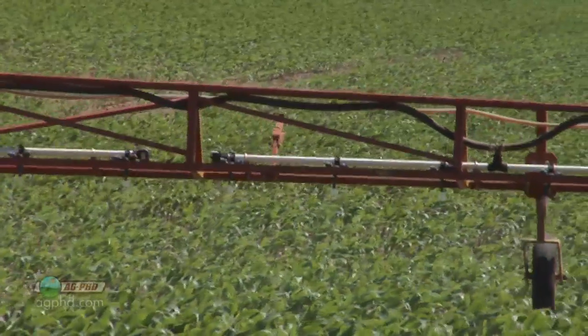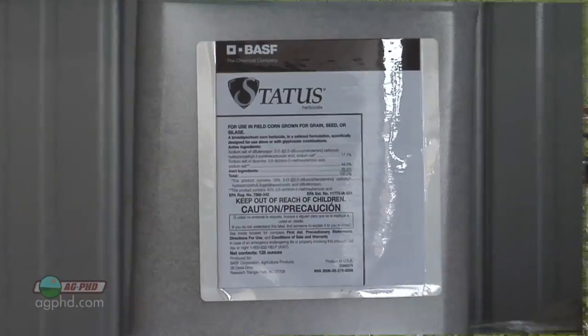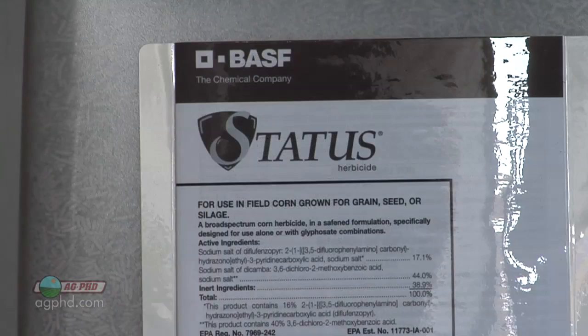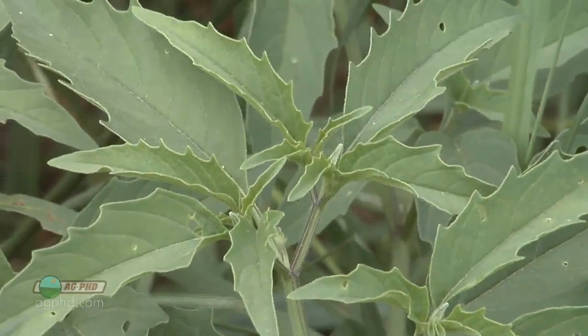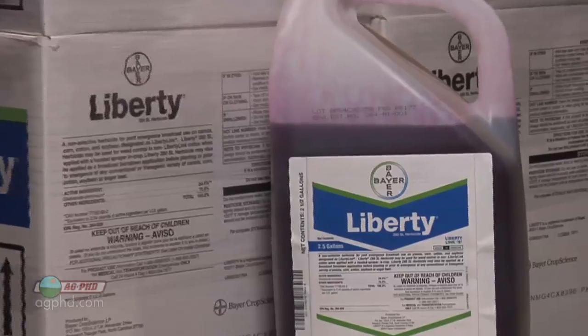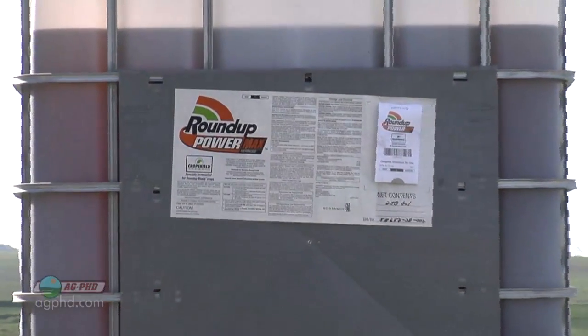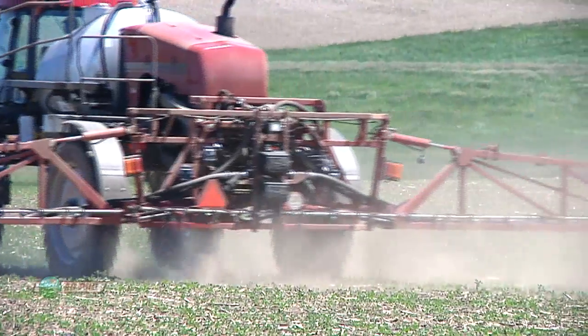Then when we're talking about in-crop applications in corn, our favorite choice here is Status. Anything with dicamba in it will do a pretty good job. It seems to be better than what the HPPDs will do. In soybeans, it's pretty tough. We don't have good options. So if you've got Liberty Link soybeans or Roundup Ready soybeans, you can spray Liberty or Roundup in crop. That would be your best bet.